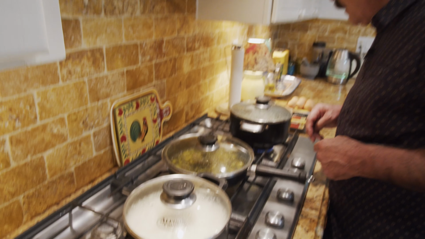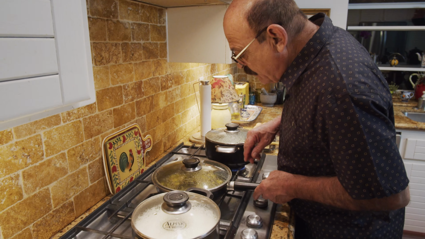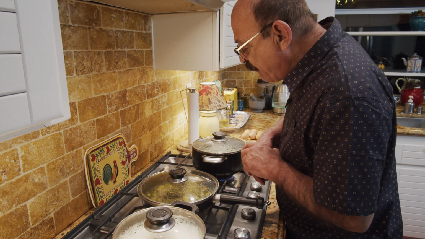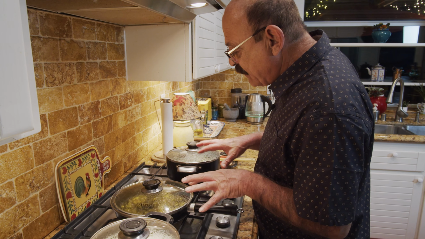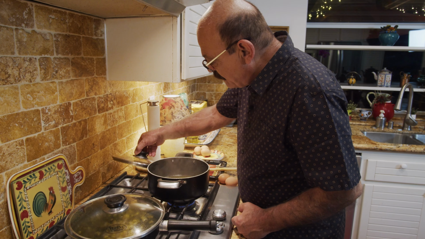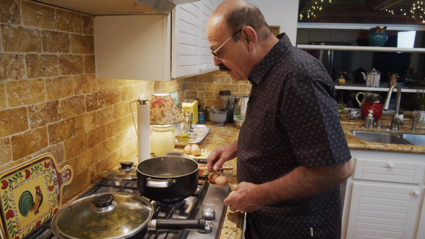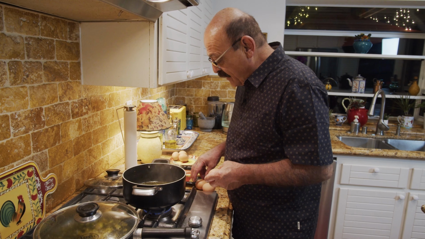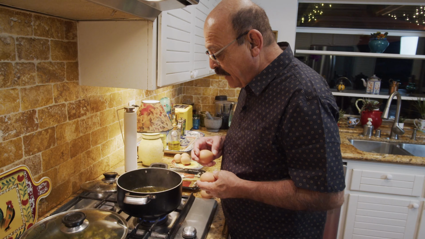All right. And here also, it needs another maybe 5 to 10 more minutes. When it's cooked, then we're going to add the eggs to them. All right, I already tasted the beans, they are cooked and done. It's time for adding the eggs.